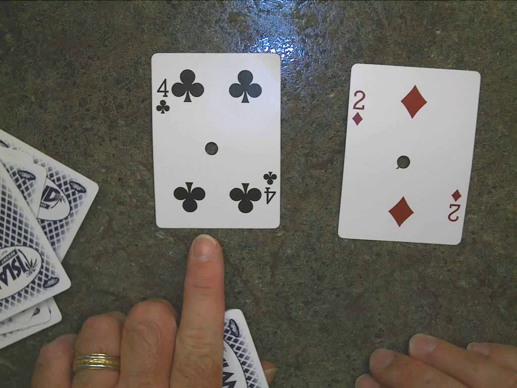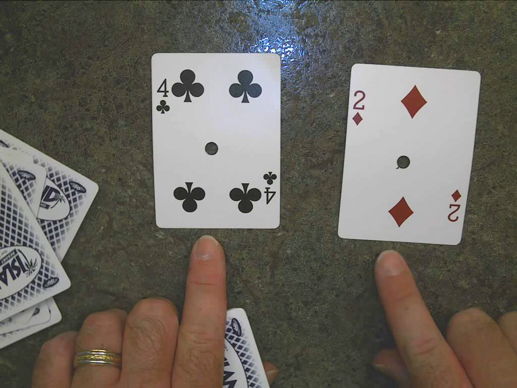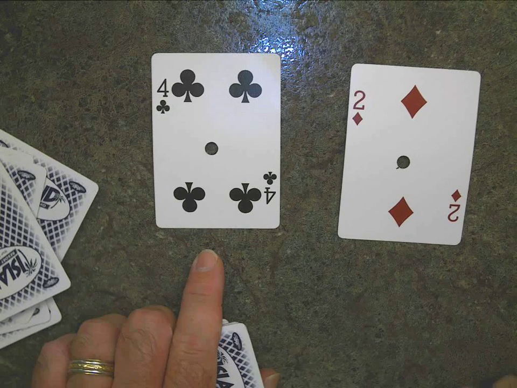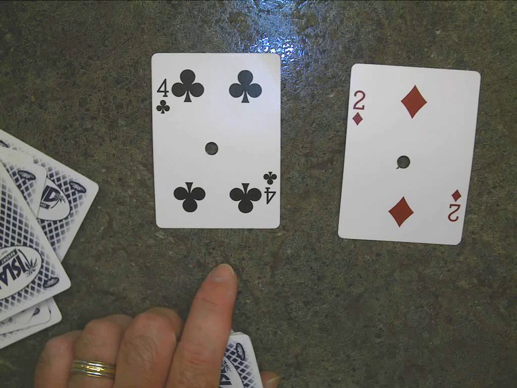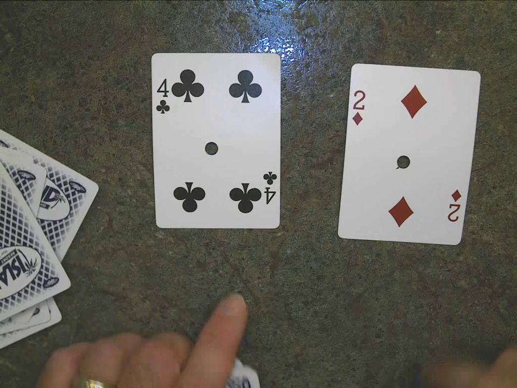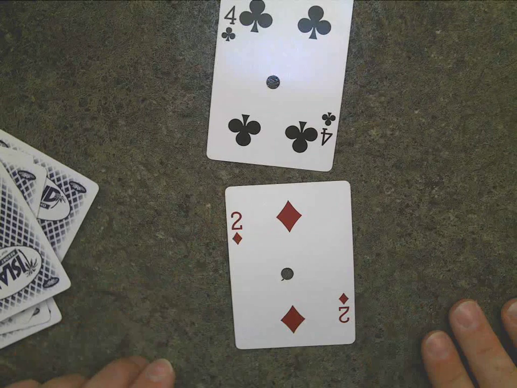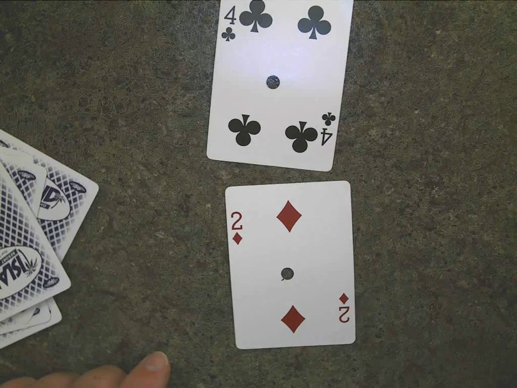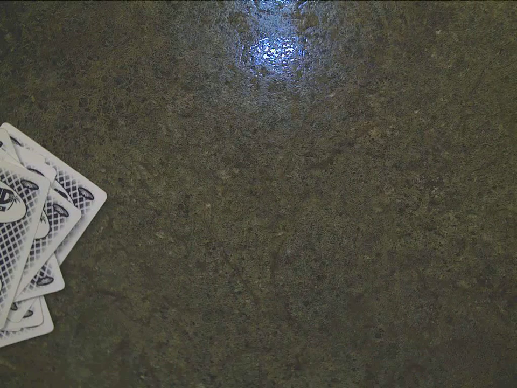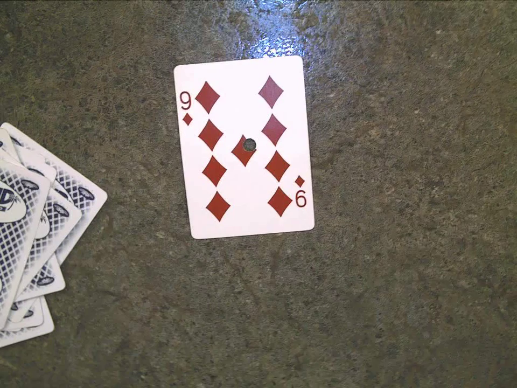Let's make it even harder. How about a positive 4 times a negative 2? Negative 8. Okay, let's make this dividing. 4 divided by negative 2. Negative 2. You guys are well on your way. That's my last example because I'm at 3 minutes.